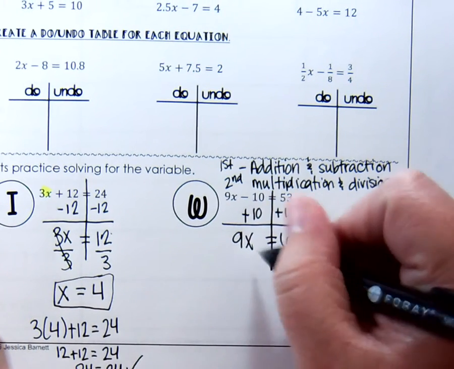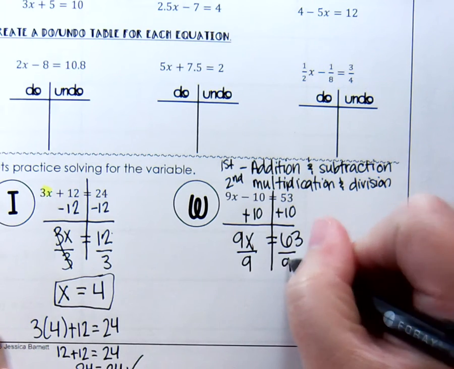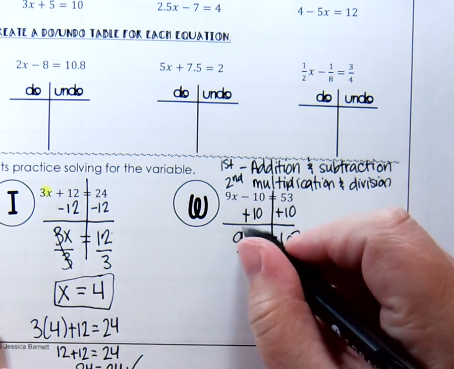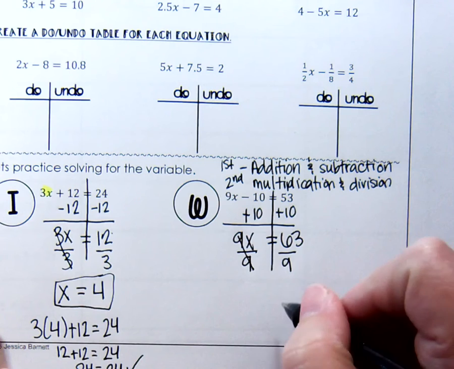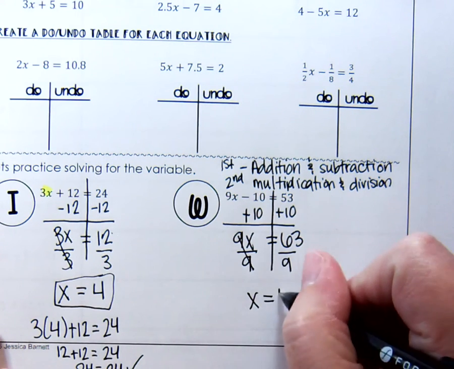To undo this multiplication, I divide both sides by 9. So again, 9 over 9, that's 1, and 1 times x is just x, and that equals 7.